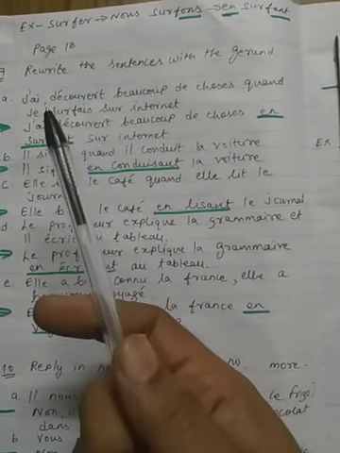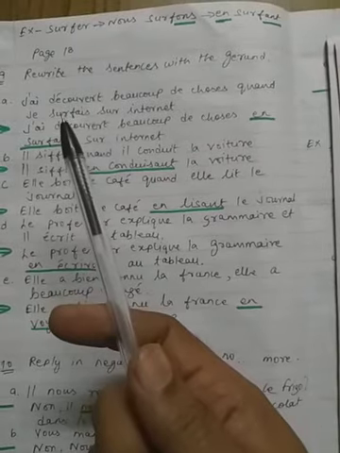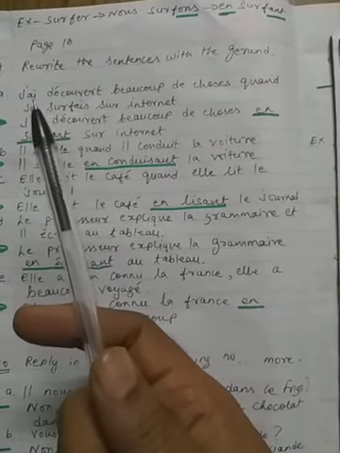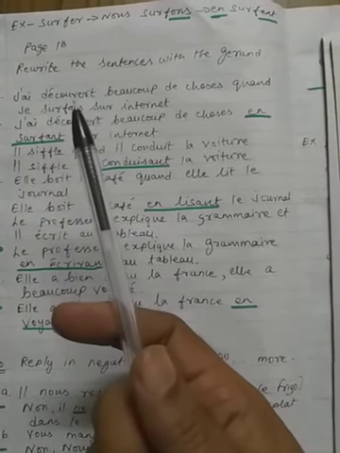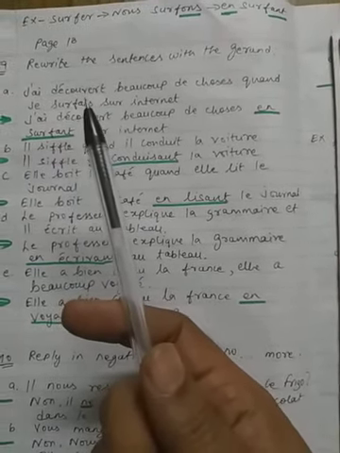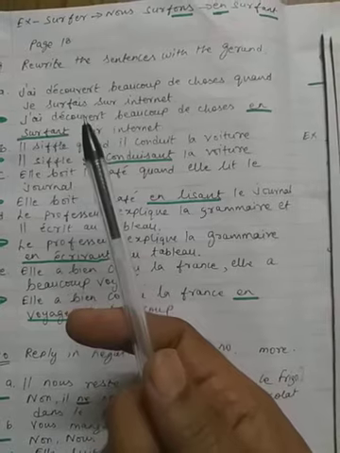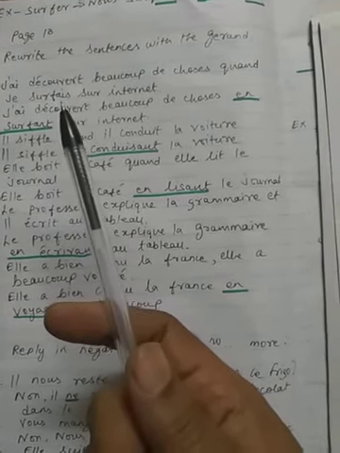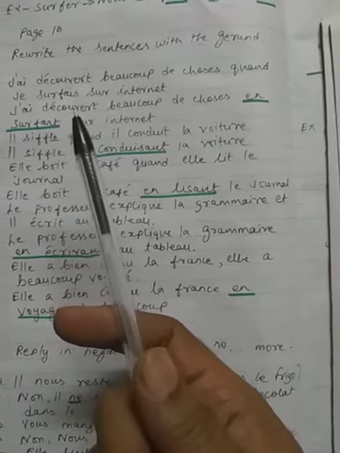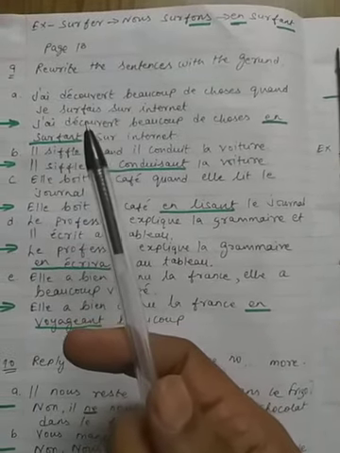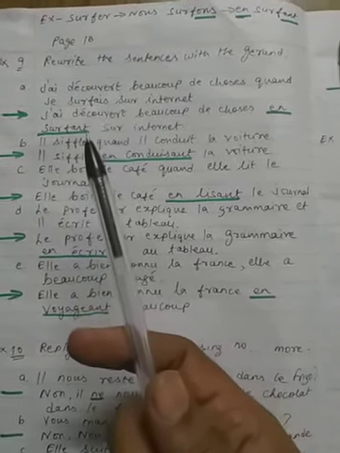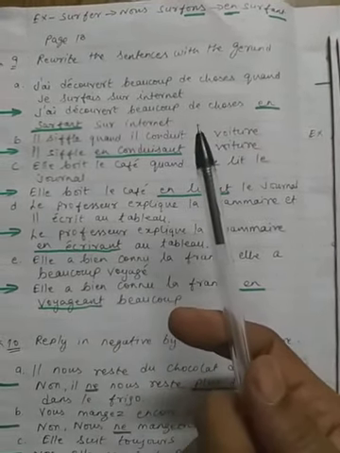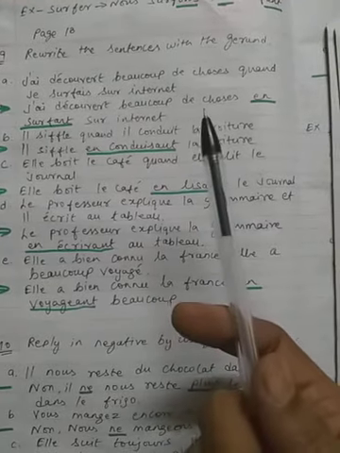Here, the first is given in passé composé. So, découvrir is the main verb. Leave the auxiliary verb. Forget about the auxiliary verb. In past tense form, découvrir is the main verb. You have to convert the second action, surfer verb, S-U-R-F-E-R, into gerund form. So, j'ai découvert beaucoup de choses. I discovered lots of things.